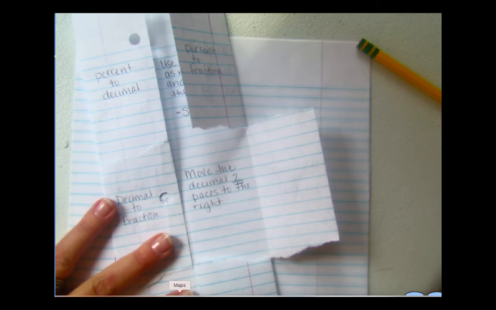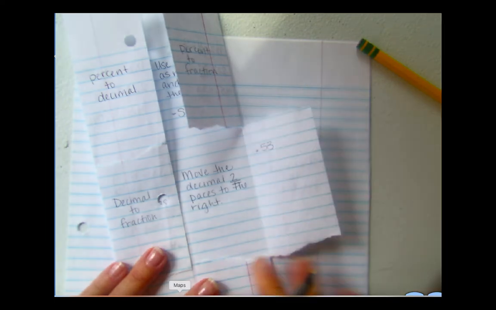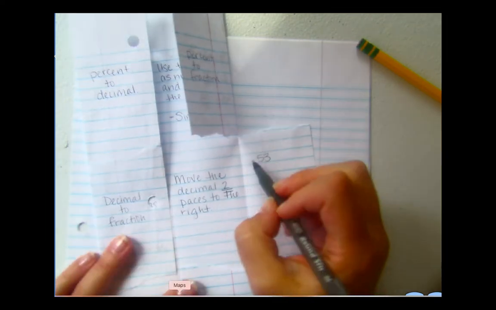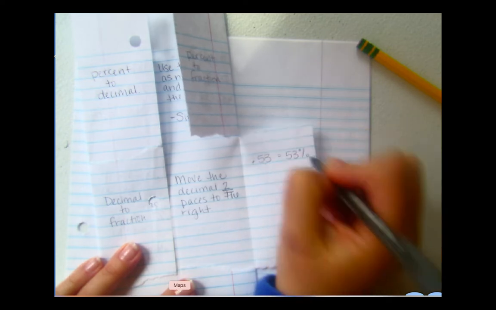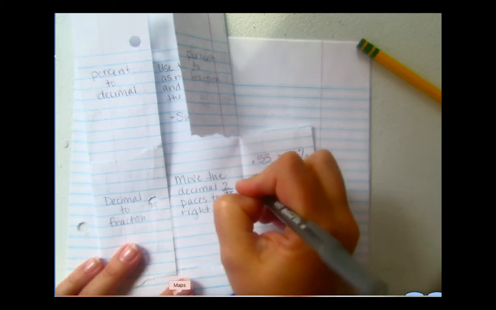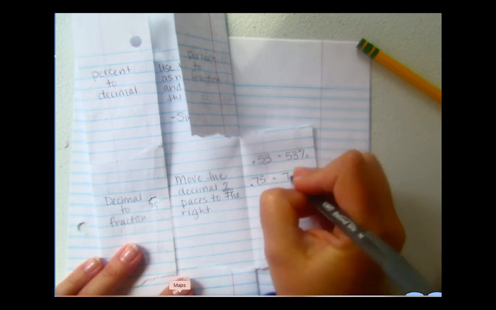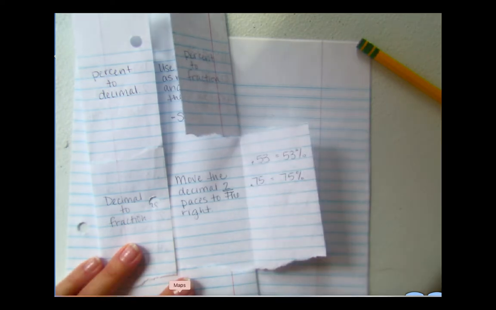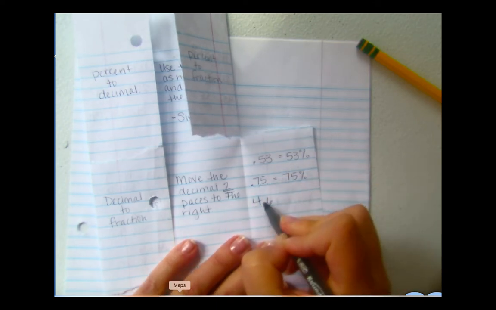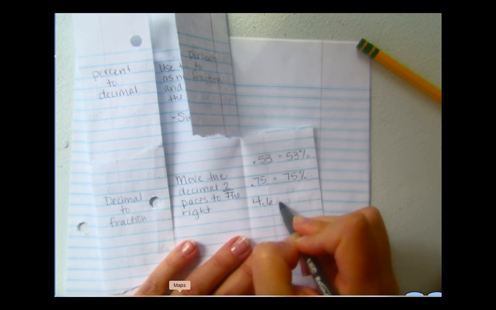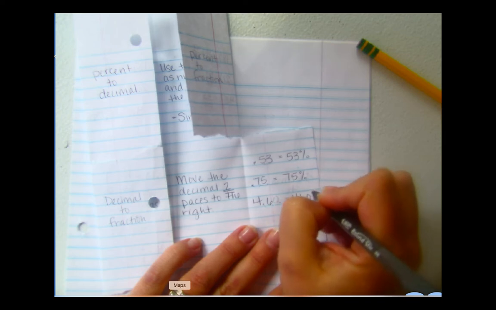Okay. So, 53 hundredths, 0.53, we move it 2 places, 1, 2, and this is 53%. 0.75, 1, 2, we have 75%. 4.6, we move it 2 places, 1, 2, I need to fill in that place with a 0, we have 460%.